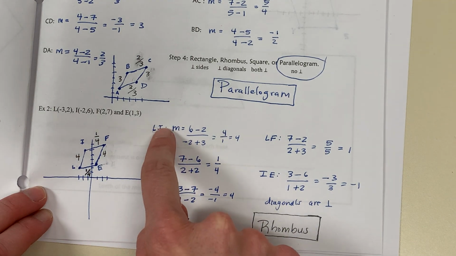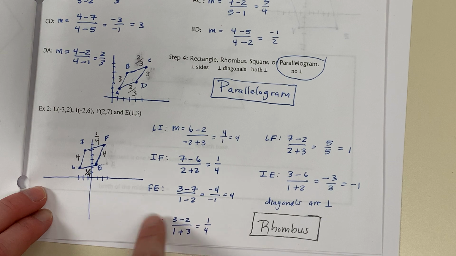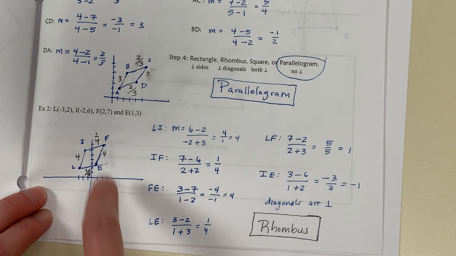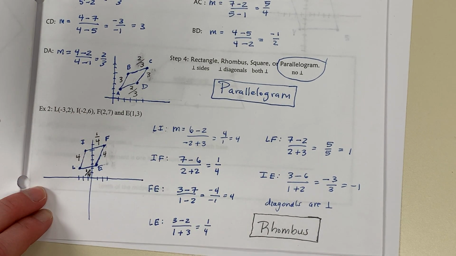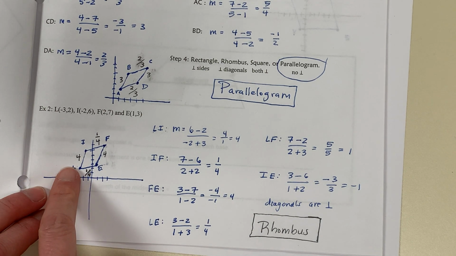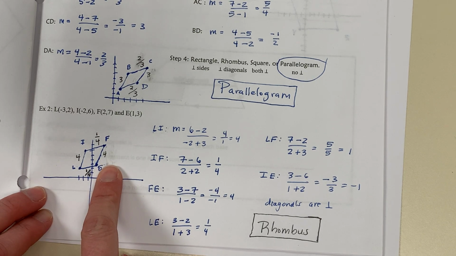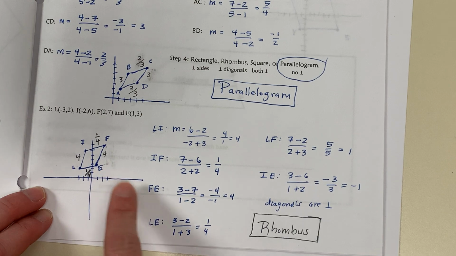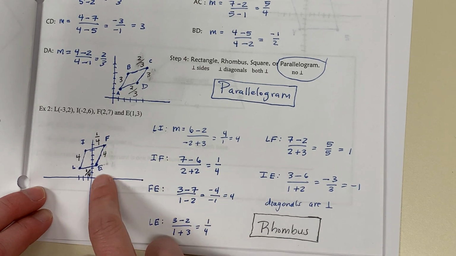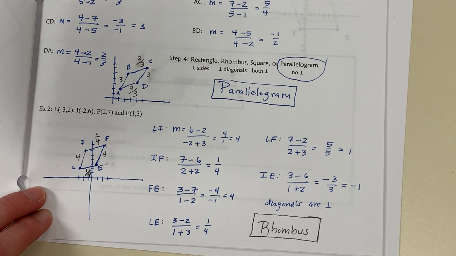So what I had to do then was find the slope of each of the 4 sides using the given coordinate points. I found the slope of LI to be 4, and the side opposite, FE, is also 4. And sides IF and LE had slopes of 1/4.